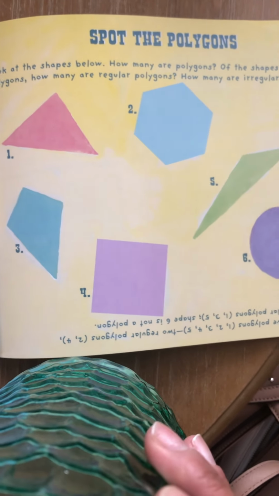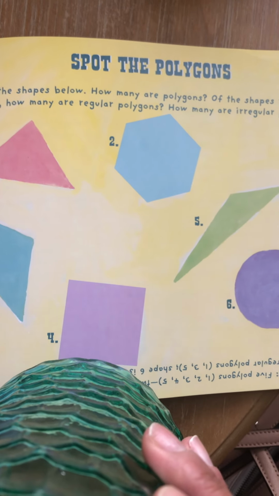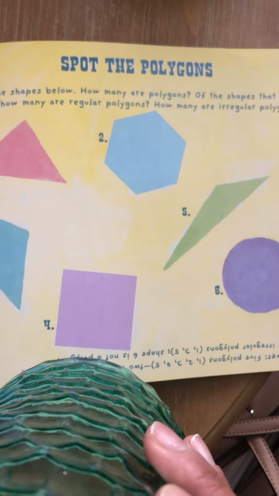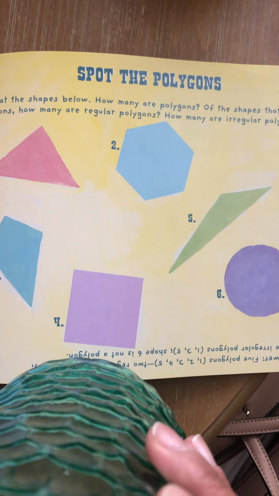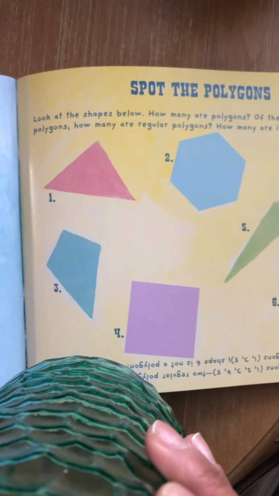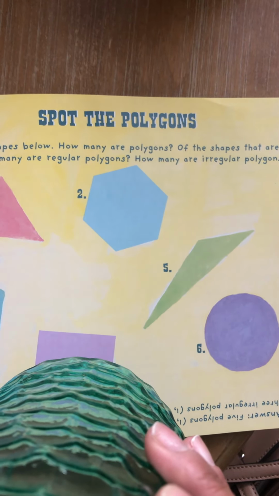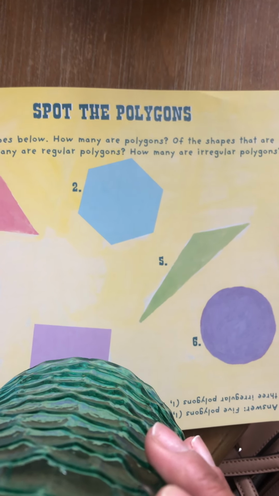Let's see. Number 3, they're all polygons, but we know how to spot the shapes below and name them. They're all polygons, but of them, how many are regular and how many are irregular? Now remember, in order for it to be a regular polygon, all the sides have to be the same length. If it is irregular, all the sides are not the same. So for number 1, that's regular. All the sides are the same on that triangle. For number 2, that's, let's see, 1, 2, 3, 4. That's a hexagon. All the sides on that hexagon are the same length.